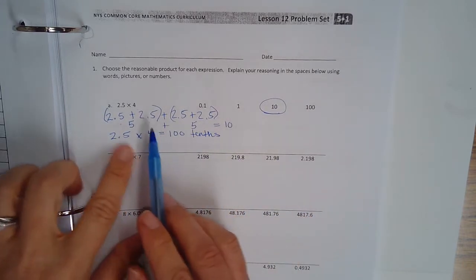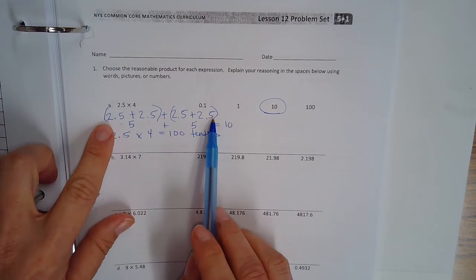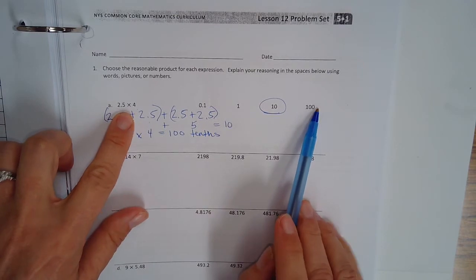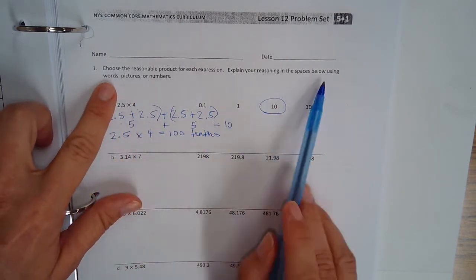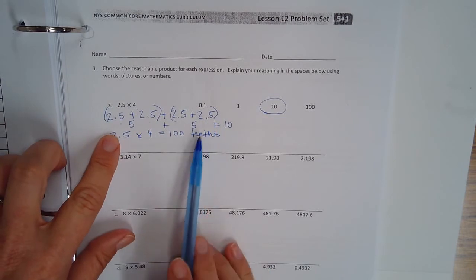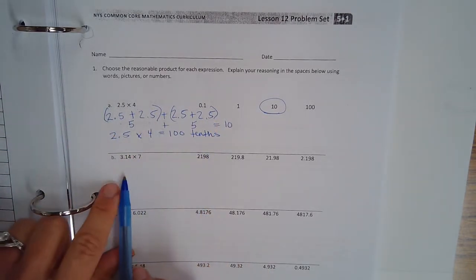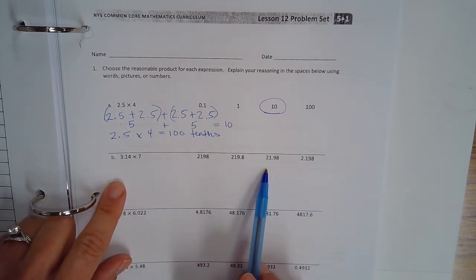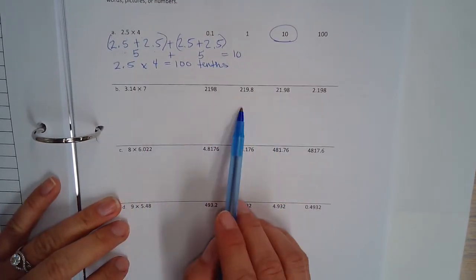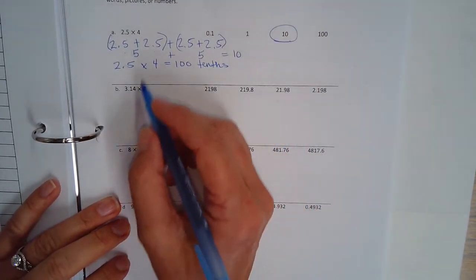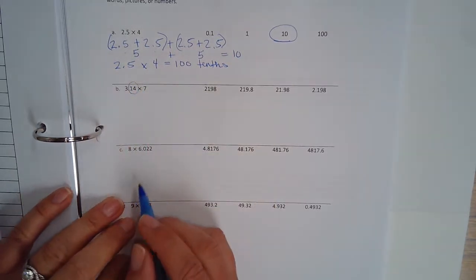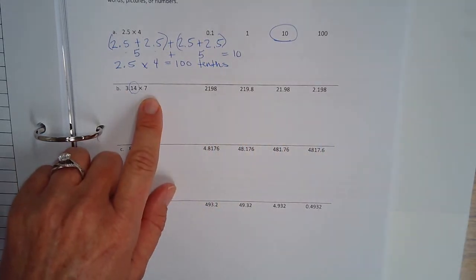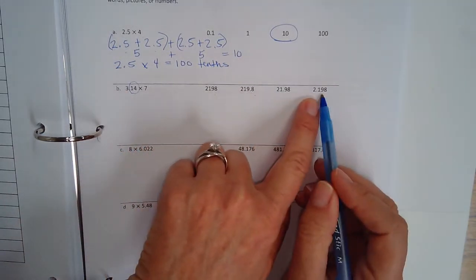So do you see how I reasoned this out? I showed you how I was able to figure out what this would be equal to. Well, I reasoned it using numbers and some words. So you're showing me what you think is a reasonable answer by showing me how you would solve this. How would you solve this in order to check? Number one, here, there are two numbers behind the decimal. So we know, number one, our product would have to have two numbers behind the decimal.